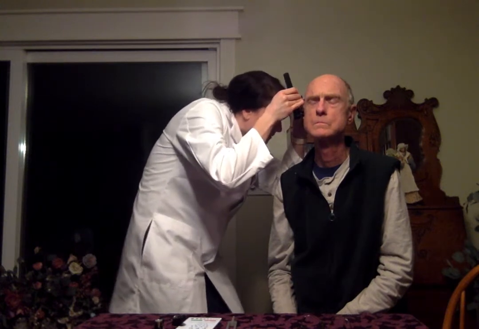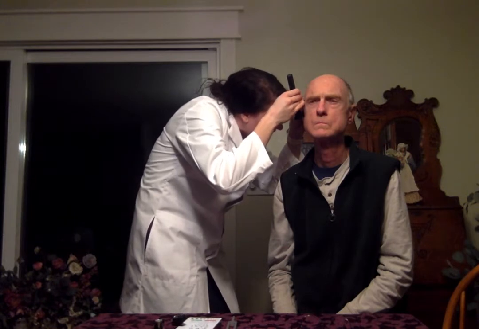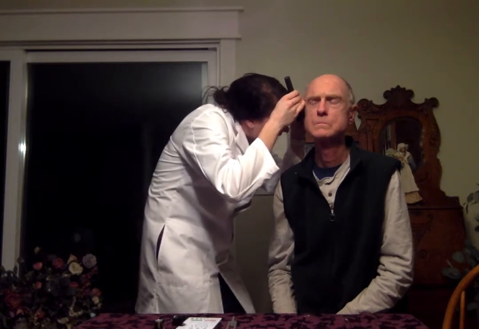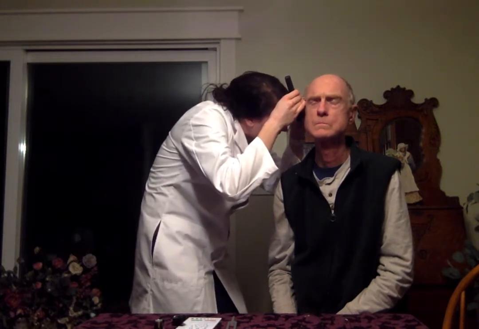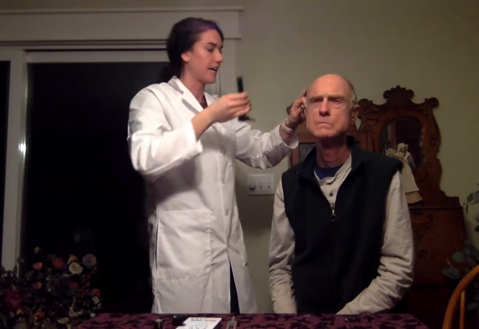So the tympanic membrane is seen. It's a pearly gray color, and I do see the malleus is noted, and the cone of light on the right side is at 5 o'clock. So that looks great. There's no discharge and nothing abnormal in that ear. So I'm going to go ahead and move to the left ear.